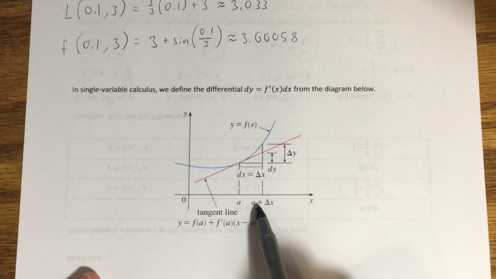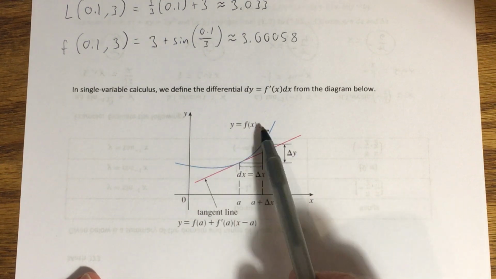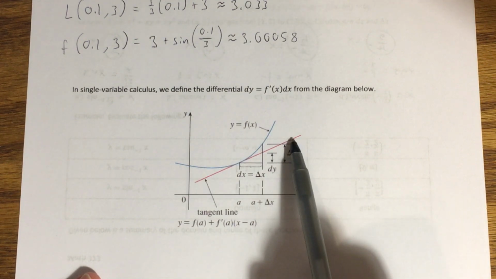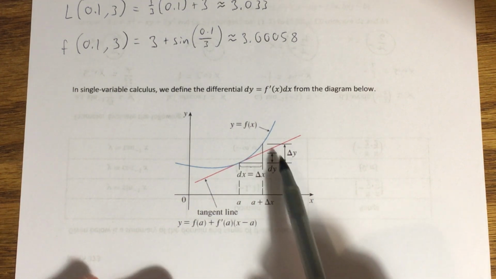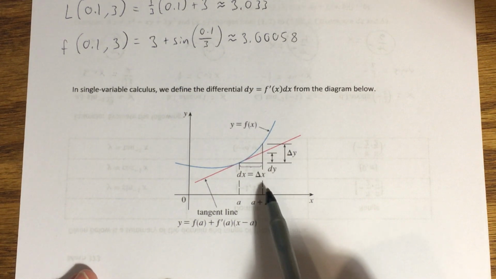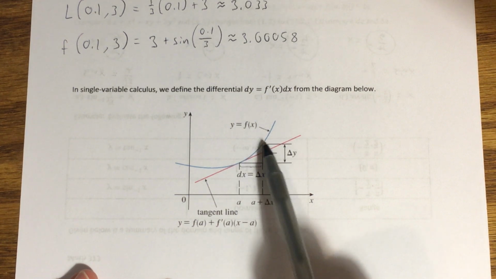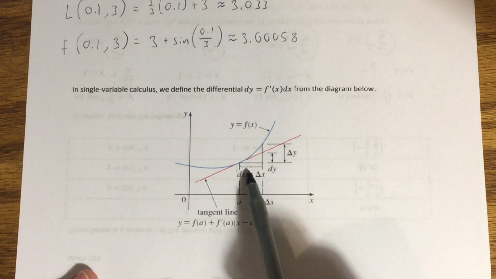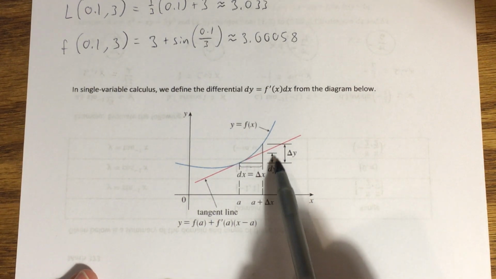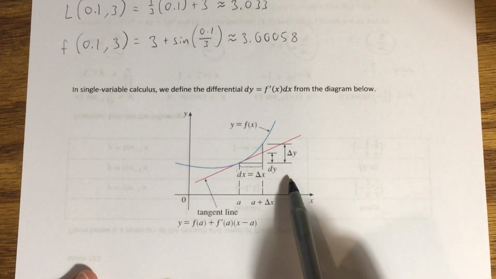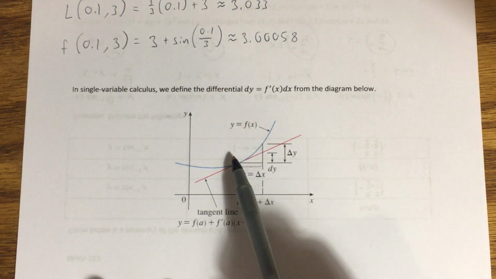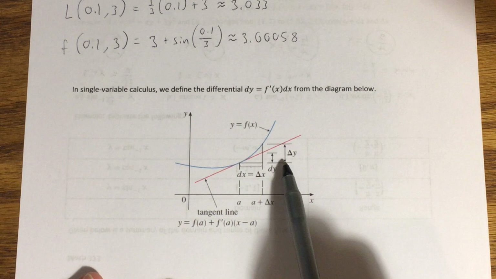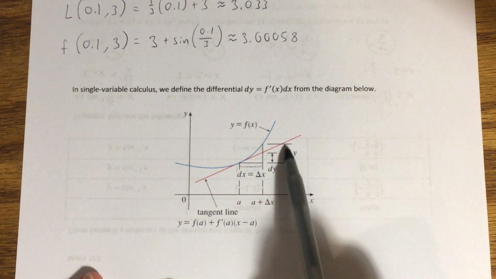If delta x is very, very small, and if the blue function is a differentiable function, then we would expect this tangent line to give us a close approximation to the curve. But we define certain quantities with the change in y along our tangent line and the change in y along our curve as we go from a to a plus delta x. The change in our tangent line is what we call dy, and the change in our curve is called delta y. So delta y you think of as the true change in your function f of x, whereas dy is an approximation to that change.